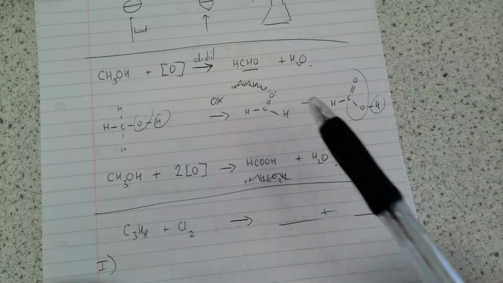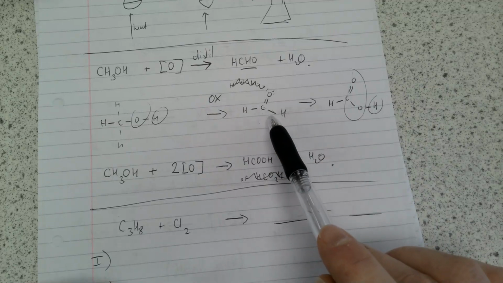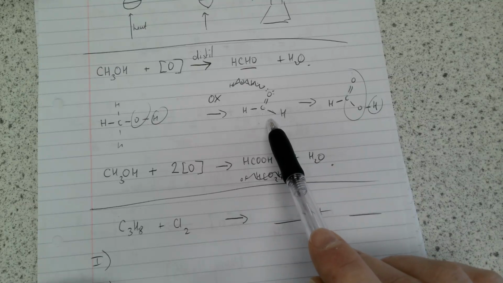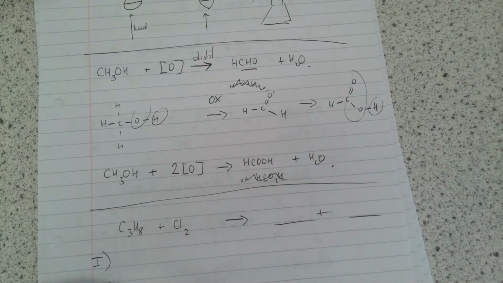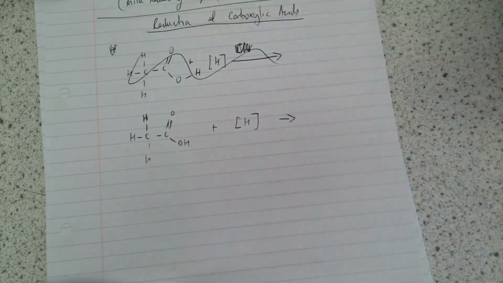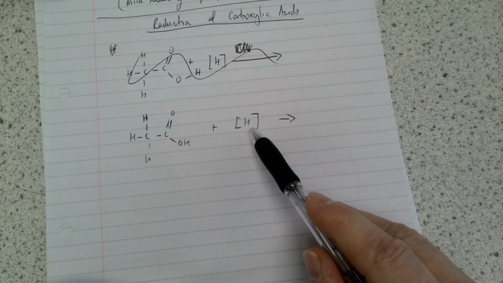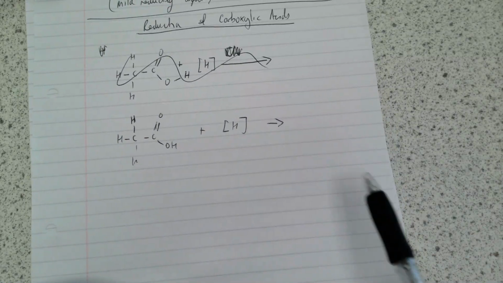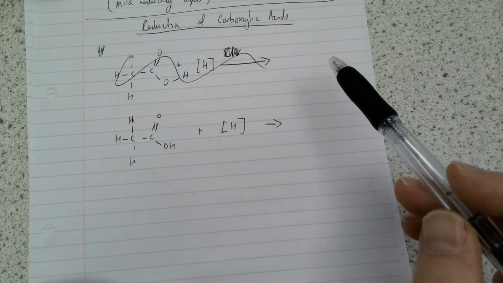Now, a few of you I heard around the room suggested that aldehyde was the product of reduction of carboxylic acids. But I told you that the reducing agent we're going to use is a very harsh reducing agent, much harsher, much stronger than the mild reducing agent which we can reduce aldehydes with.